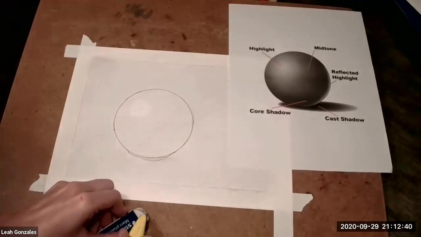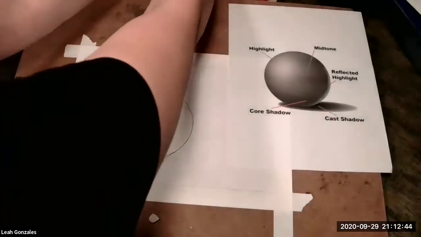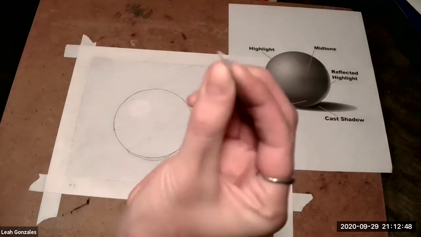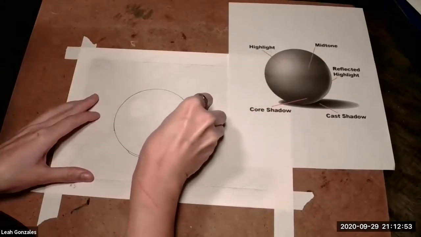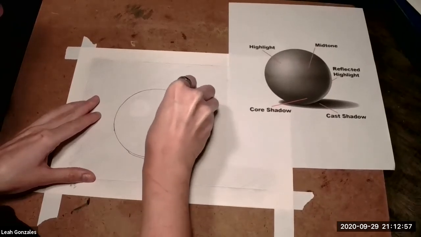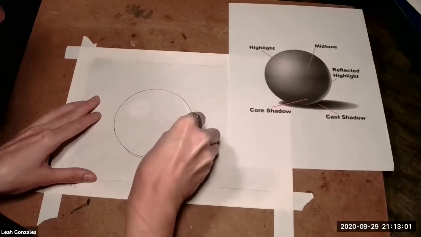So you can simply just cut a little piece of eraser off, and then it makes like a really nice little thin edge. And I can erase that reflected highlight out.